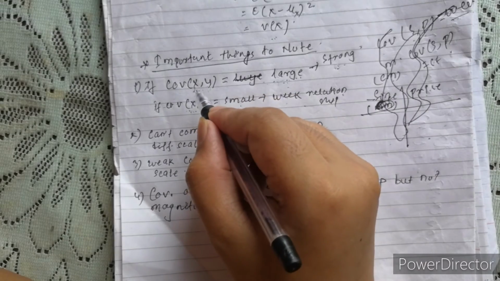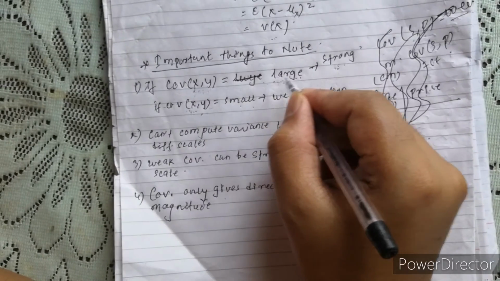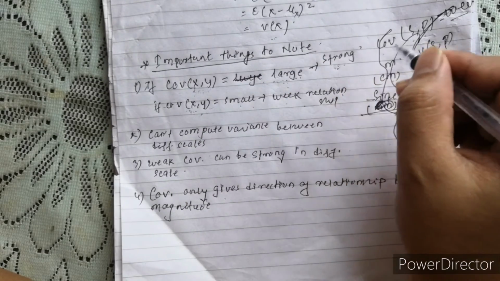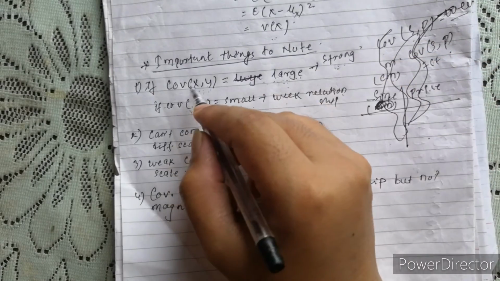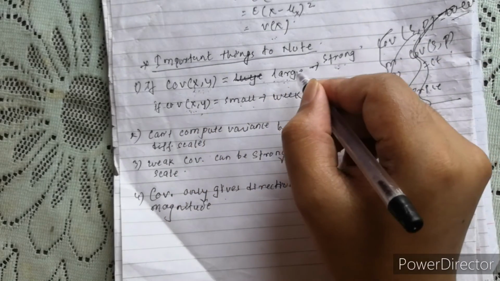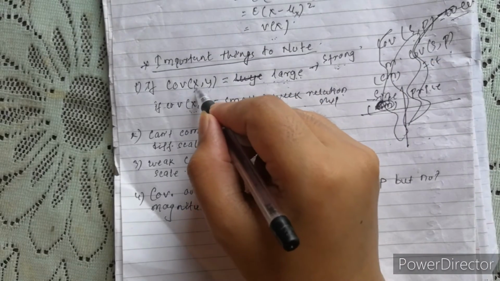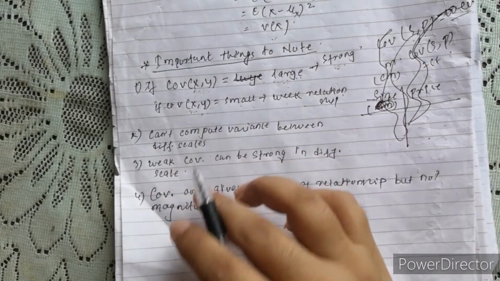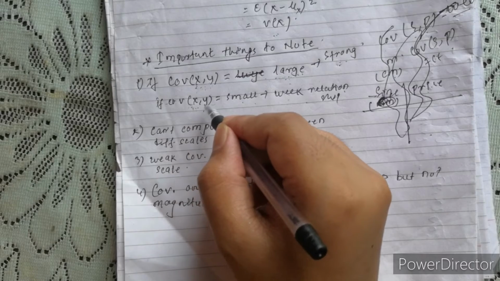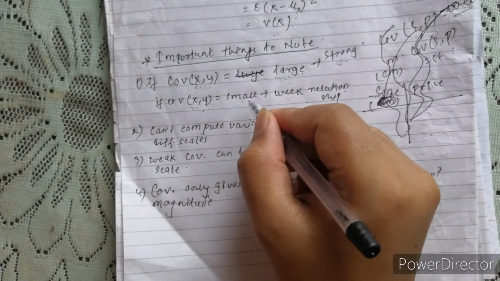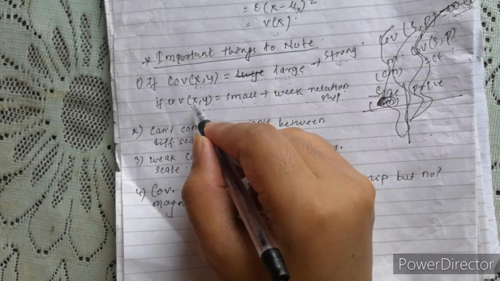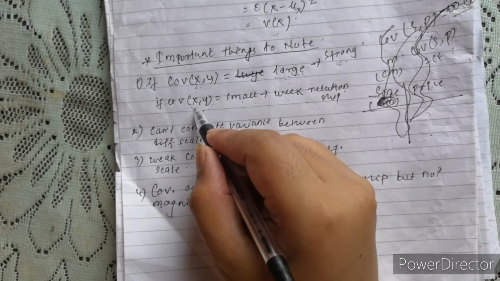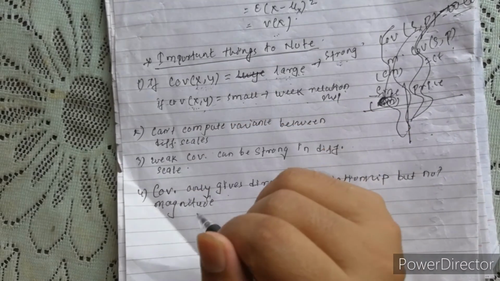That is, if the covariance between x and y has a large negative value, we can say that the variables x and y are strongly negatively related with each other. And similarly, if the covariance between x and y has a large positive value, then we can say that the variables x and y have a strong positive relationship. Okay, so similarly, if the covariance between x and y is small, then we can say that the variables x and y have a weak relationship with each other. That is, x is weakly dependent on the variable y.